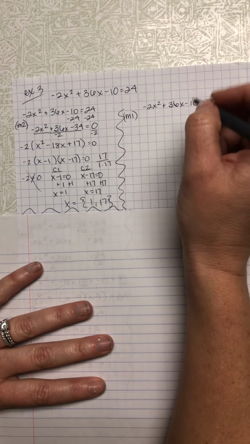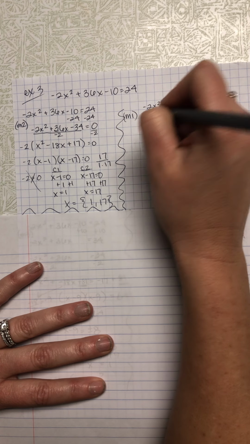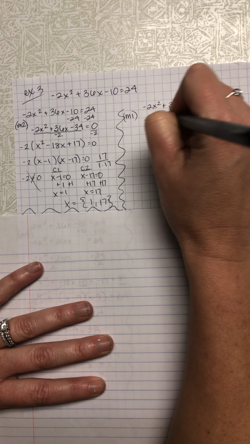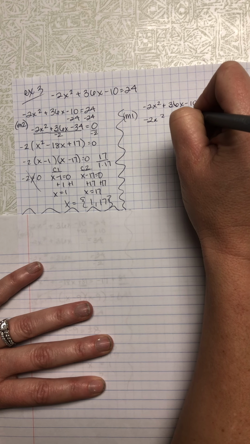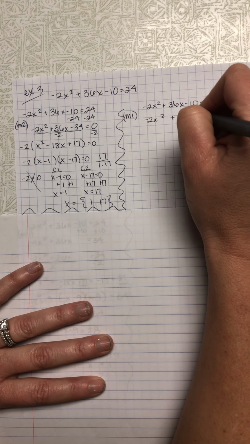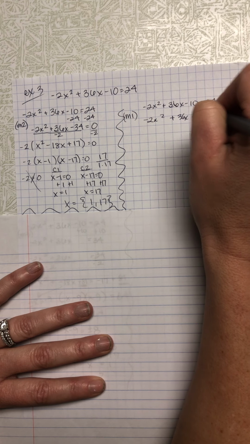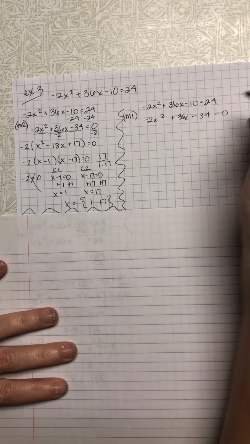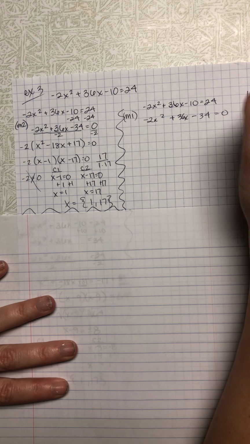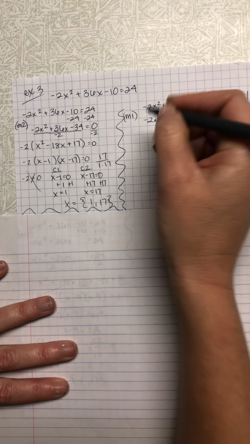When I graph it, I'll start it the same way. Negative 2x squared plus 36x. And then I'm going to bring the 24 over, so I'm going to get minus 34 equals 0. From here, I need to find some x and y's.